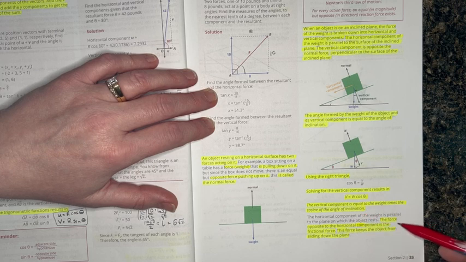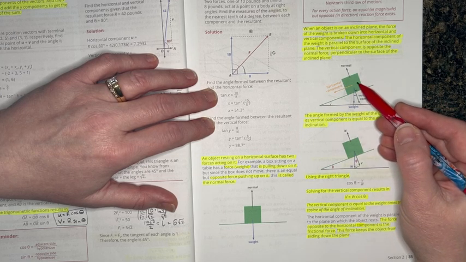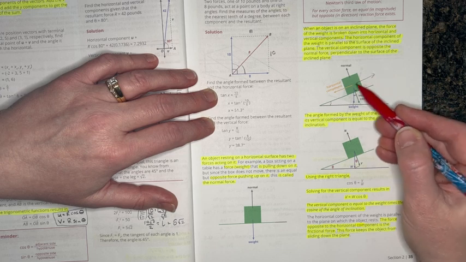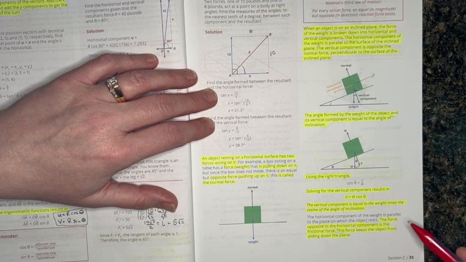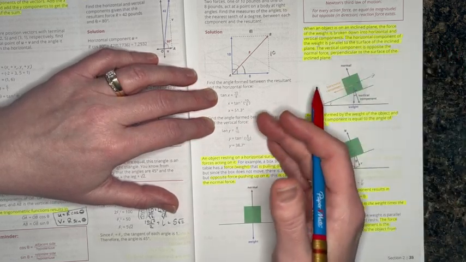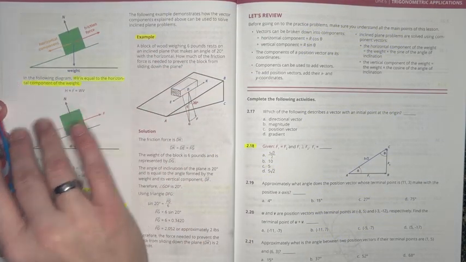The force opposite the horizontal component is called friction force. Now, it's going to be on the next page, but you know, they're talking about it here. So friction force goes this way. It's opposite the horizontal component. This force keeps the object from sliding down the plane. Friction keeps it from sliding down. Let's turn the page. Here it is. The friction force keeps it from sliding down the plane, right?